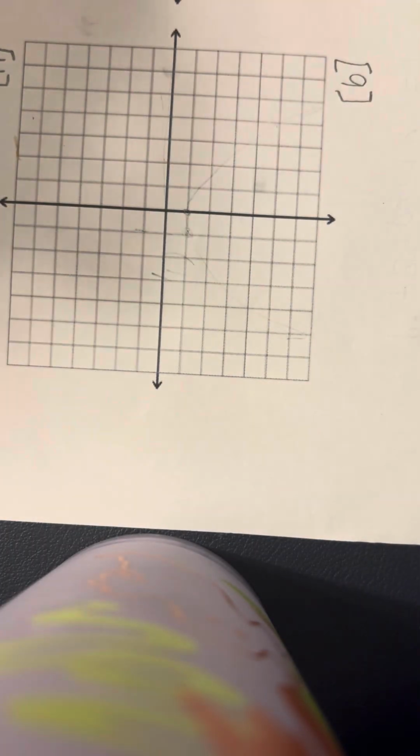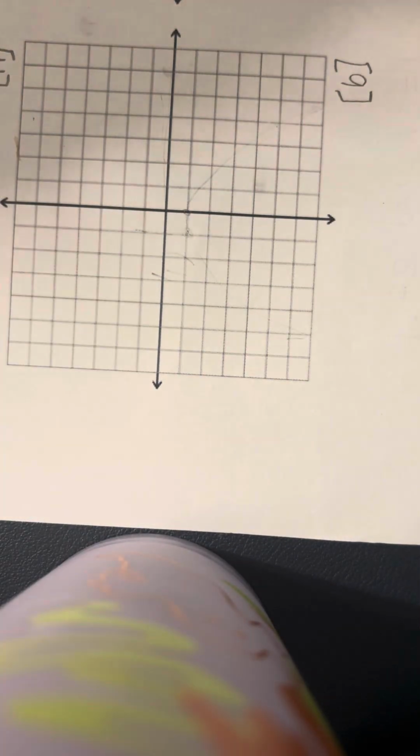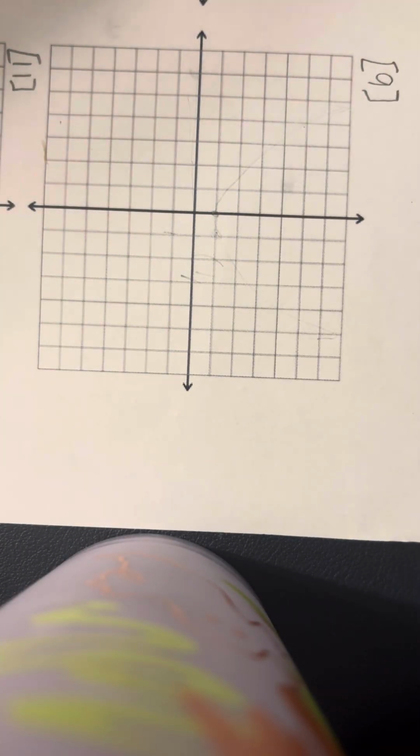So they taught it by graphing the parent function first, which to me just seemed a little like beating a dead horse. I mean, it makes sense. It gives you a good base and it helps, but I don't know, I feel like it's easier to just start it.